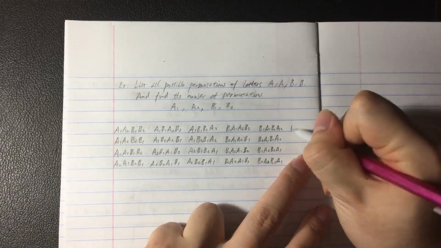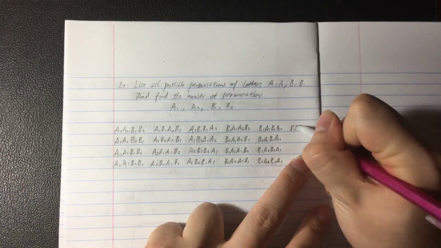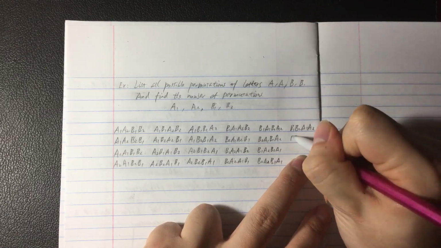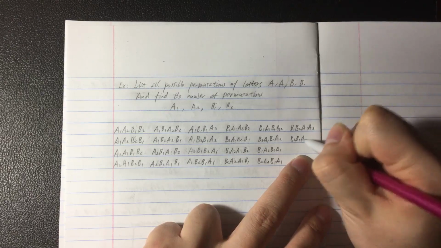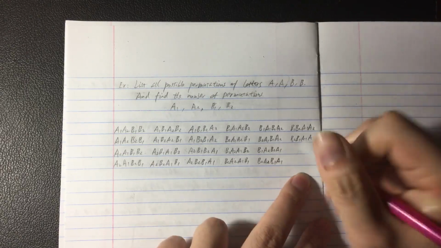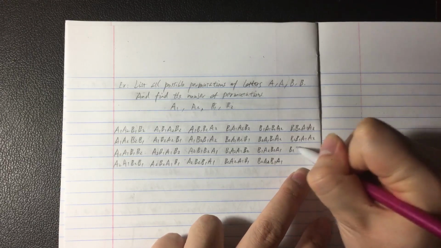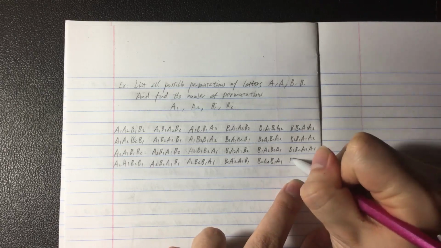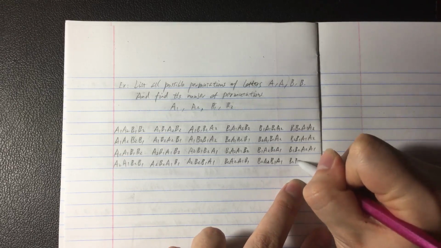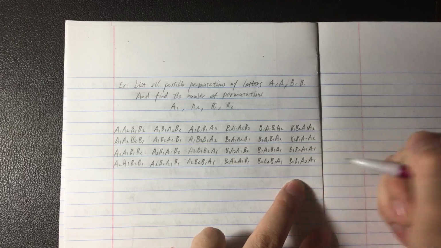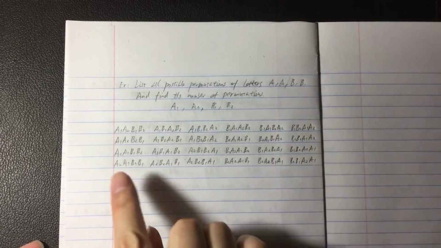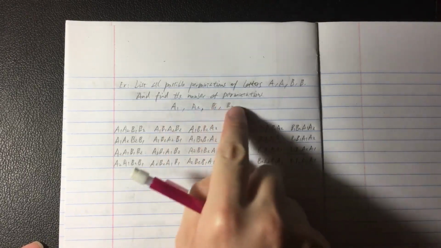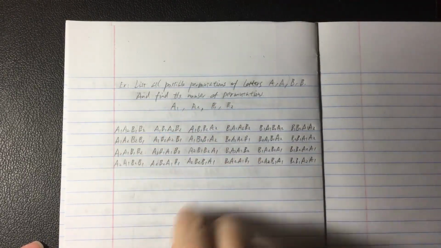Then we have B1, B2, A1, A2, B2, B1, A1, A2, B1, B2, A2, A1, B2, B1, A2, A1. So we have 24 different permutations for 4 different letters. If they are different letters, we have 24 different permutations.